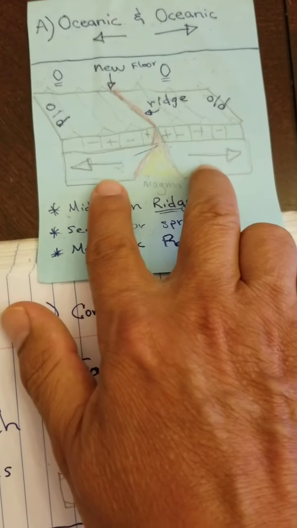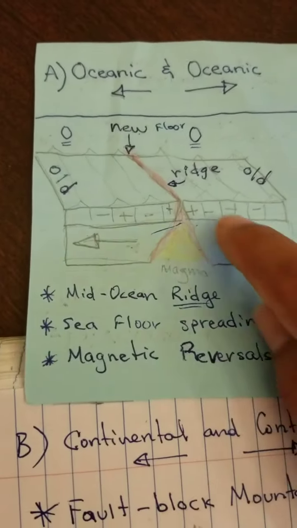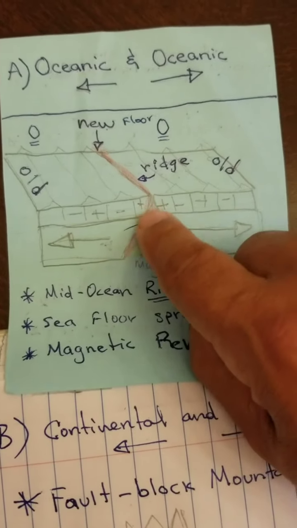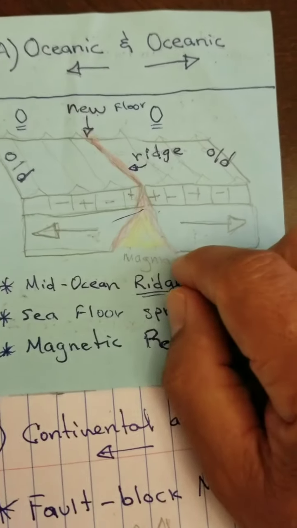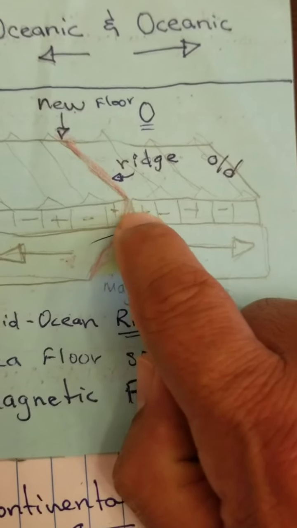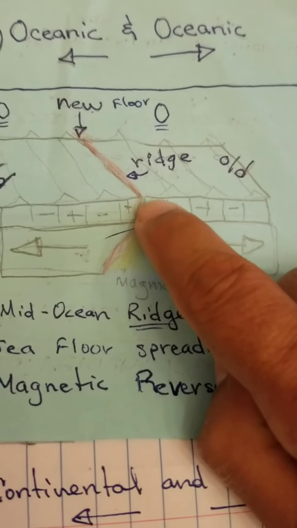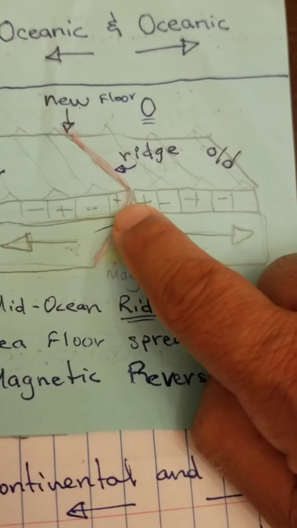You can see with the arrows how these two plates are spreading apart, and the magnetic reversals that were covered in a different video. The magnetism, or the polarity, changes every so often, every 500,000 years or something like that. So you can see this section where the magma is coming out, and it has a positive polarity, right?